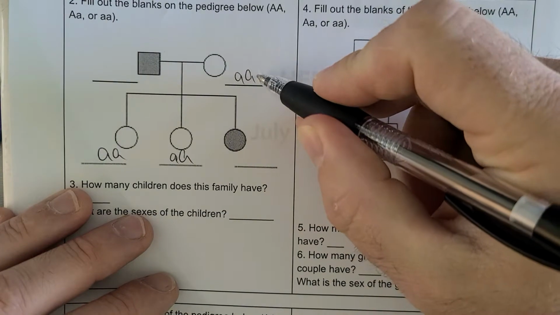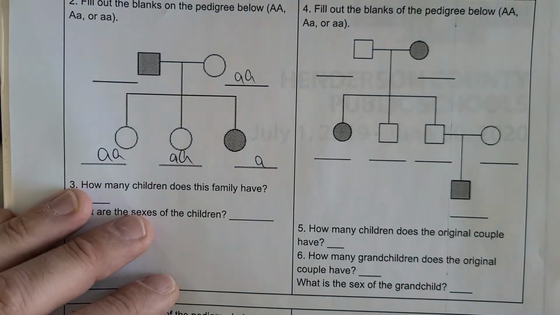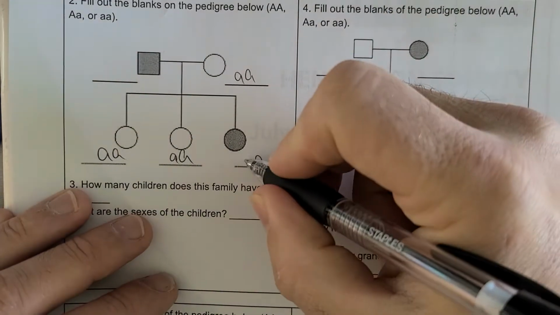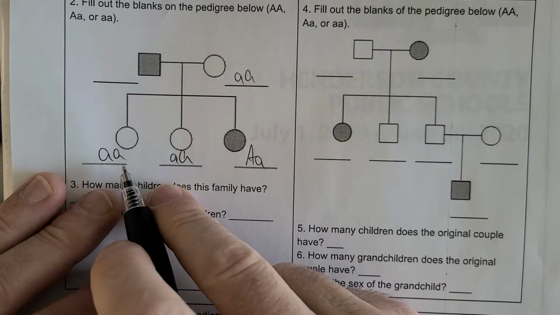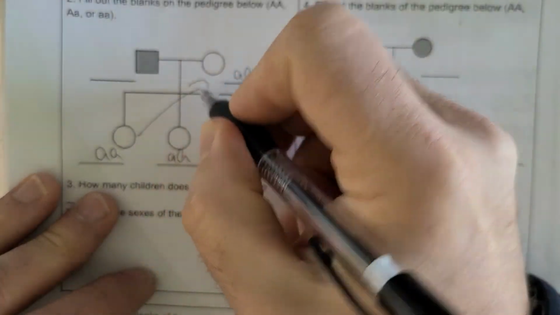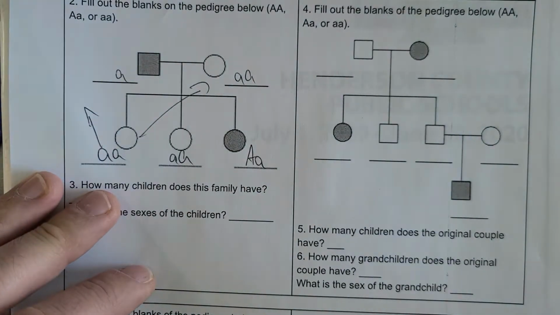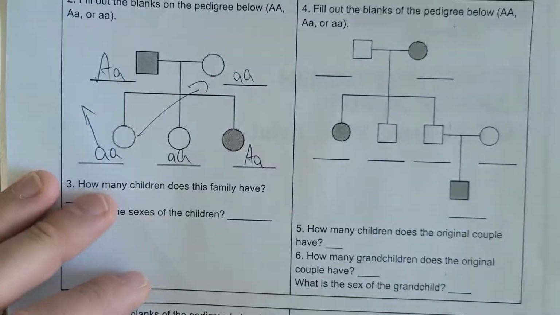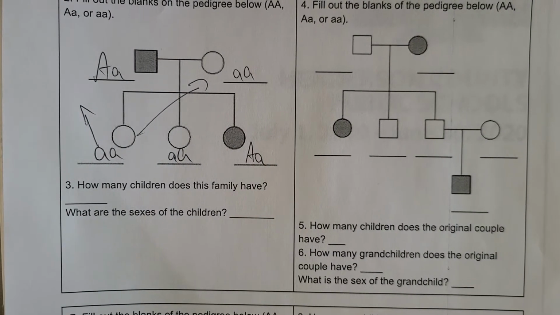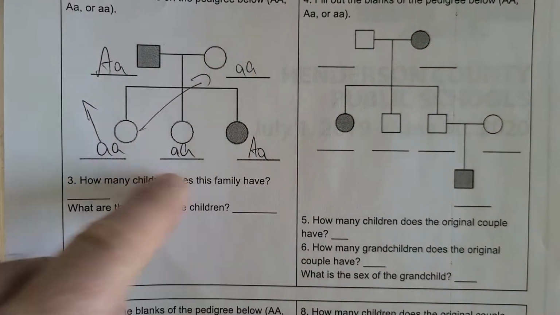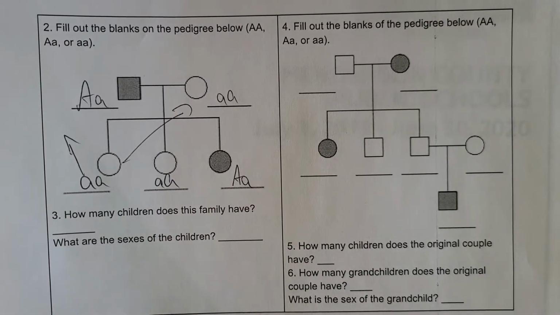And since this parent has nothing but recessive alleles, this child must have at least one recessive allele, and since they have the trait, they must be capital A, lowercase a. And since both of these children receive 2 recessive alleles, then both parents must have had a recessive allele, which makes the father here heterozygous. So heterozygous, homozygous recessive. Could have done something similar if you chose to do this with recessive, then that's fine.